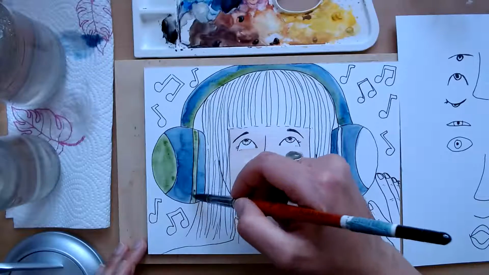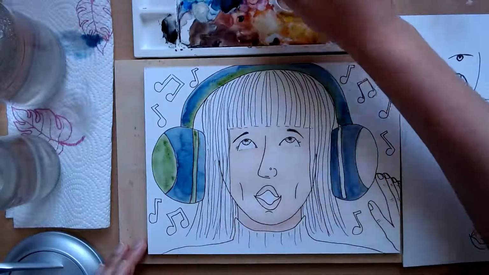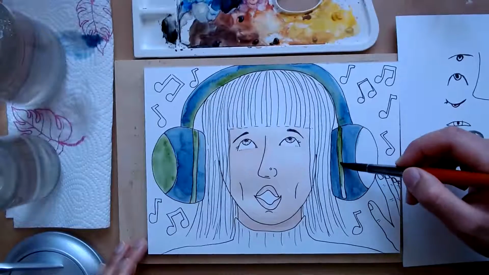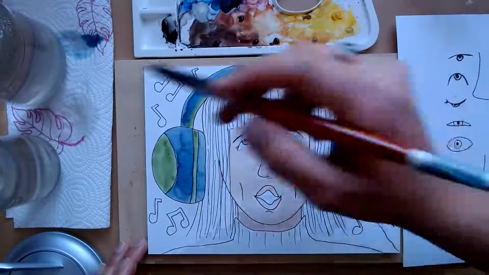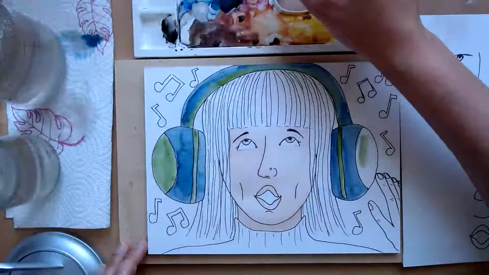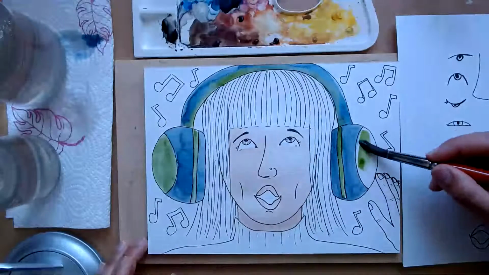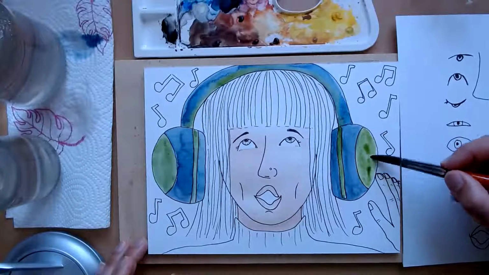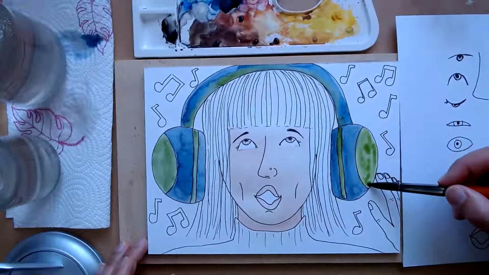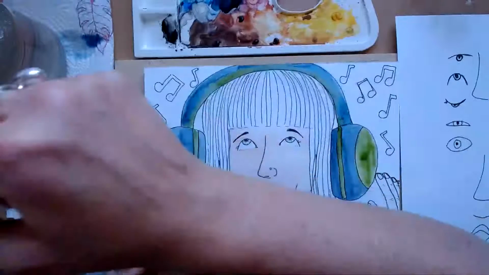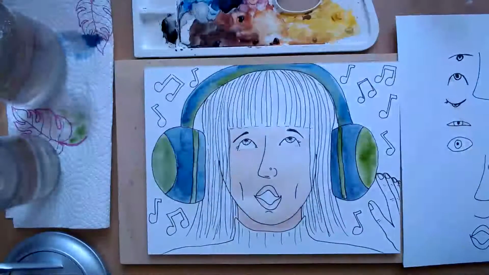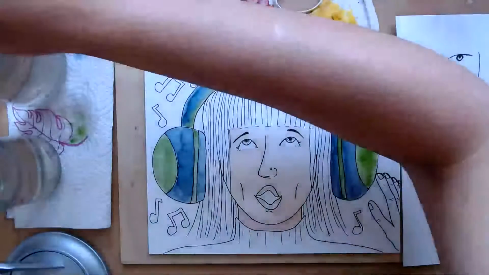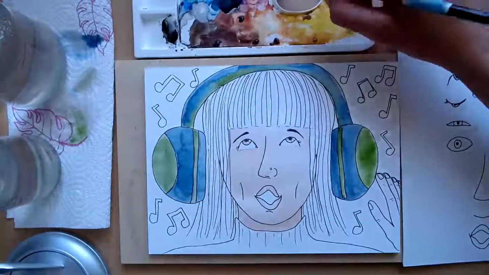These are quite nice headphones. I think maybe these would be the style that I would make for myself. Although, do I wear green? Not really. Don't have that much green in my wardrobe. It's not really my go-to colour, although I do have a lovely hand-knitted green jumper from my mum, so that is my favourite.